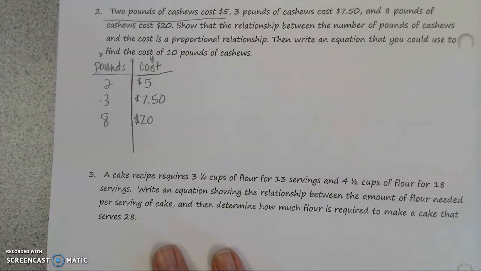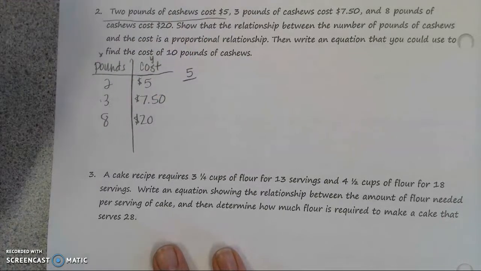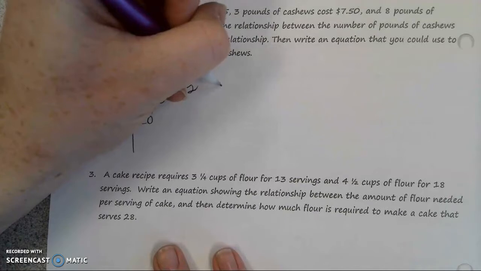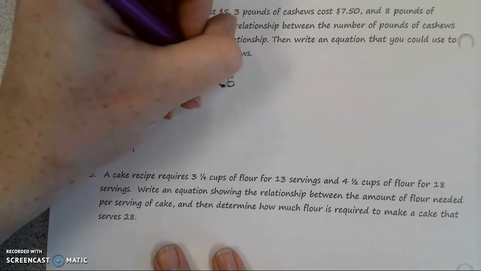So we need to prove that it is a proportional relationship. So I'm going to take my y value and divide by my x value. So when I do that division, I get 2.5 or $2.50.